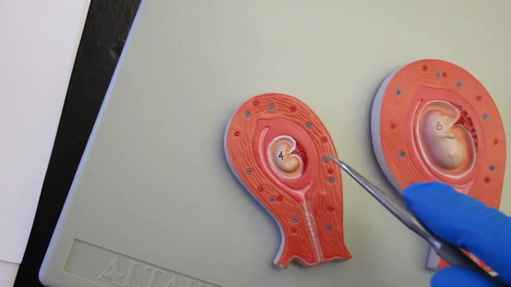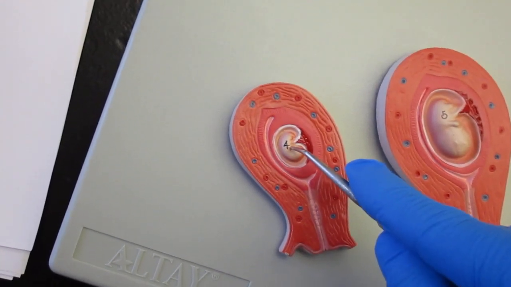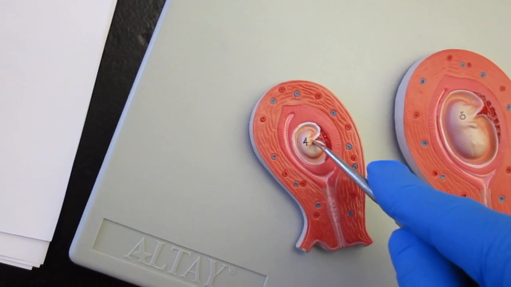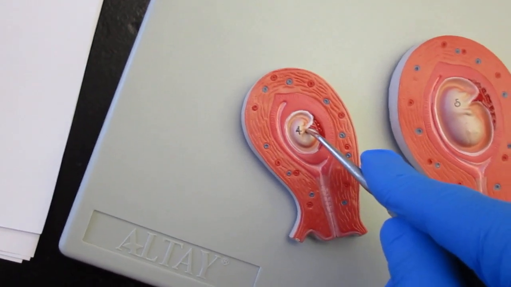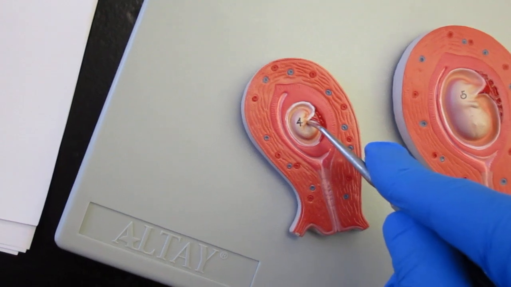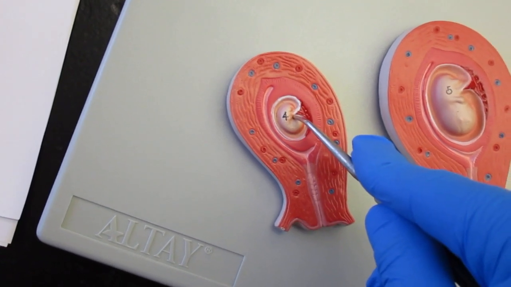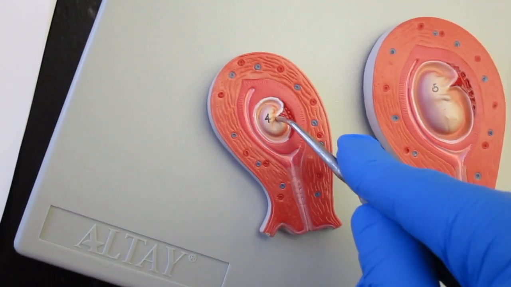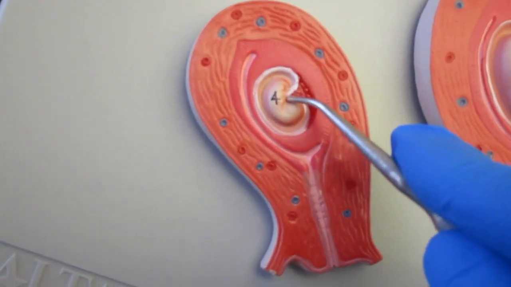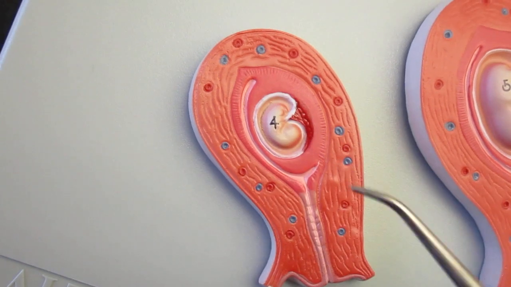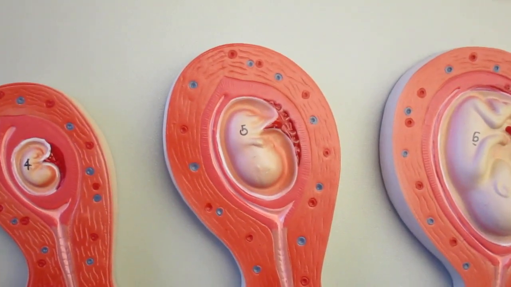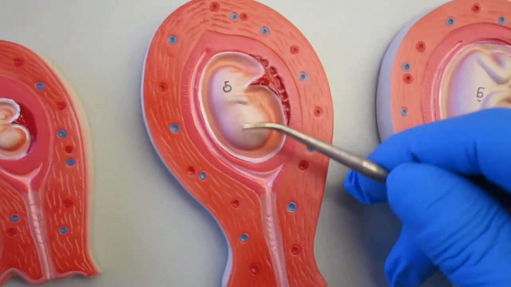Right here it just shows you the embryo. From week 0 to week 8, that's the embryo stage. That's what's being shown with number 4 here, the embryo. We can see right here with number 5, you can see obvious cephalization.